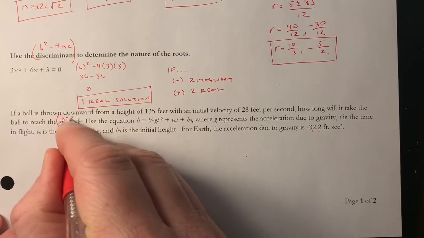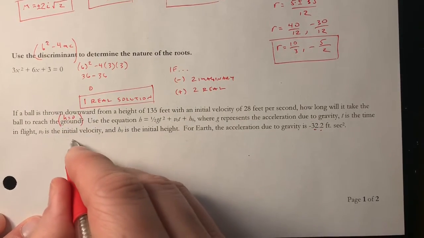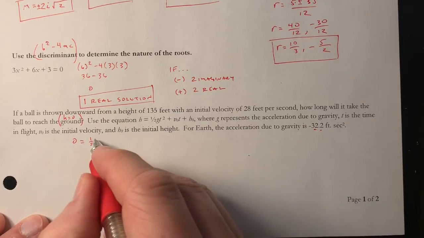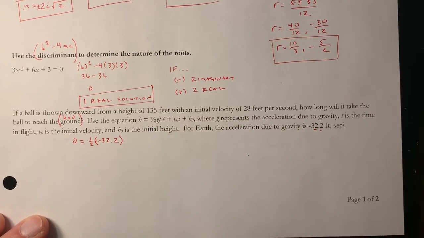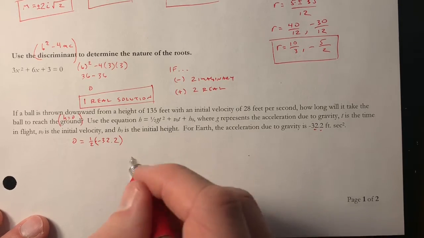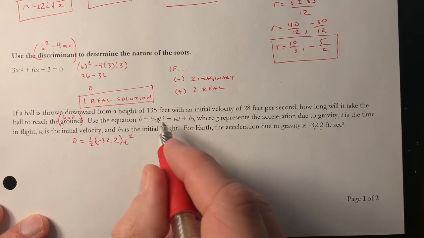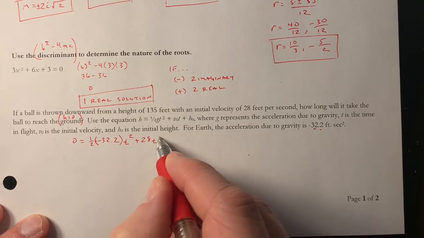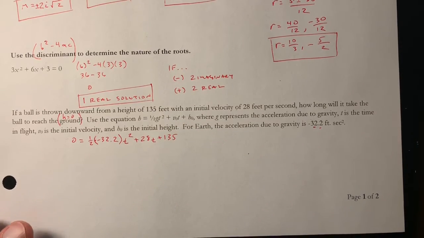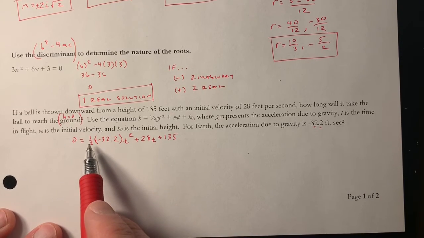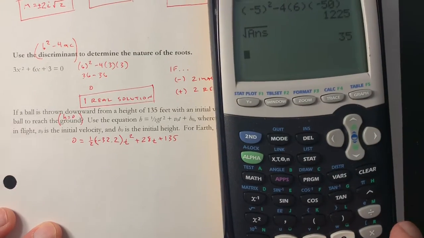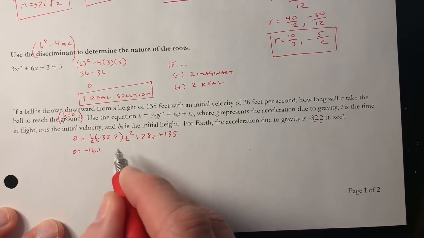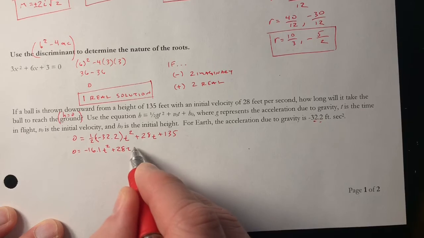Okay, so h is the ending height, and the question is, how long will it take to reach the ground? When it's at the ground, the height is 0. So for height, we're going to put in 0. Equals 1/2 times g, which is gravitational acceleration, negative 32.2 feet per second squared. And then t, that's time. That's the question. How long will it take? So t squared, we don't know t yet. v sub 0 is 28 feet per second times time. And h sub 0, the initial height, is 135 feet. So let's multiply 1/2 times negative 32.2, so that's 0.5 times negative 32.2, negative 16.1. So 0 equals negative 16.1 times t squared plus 28t plus 135.